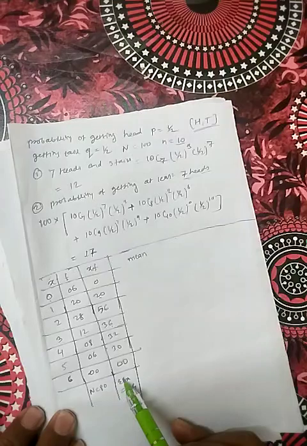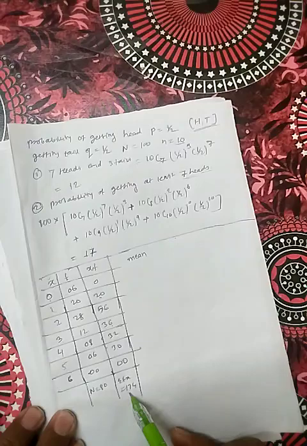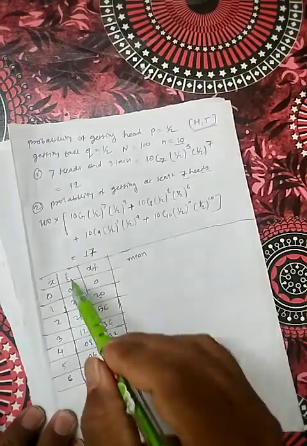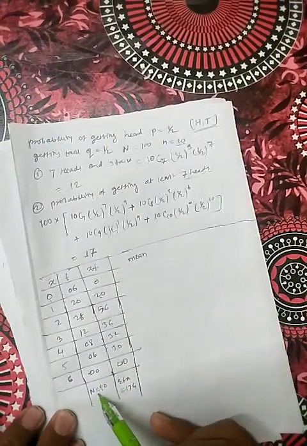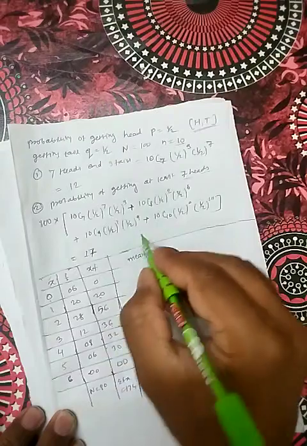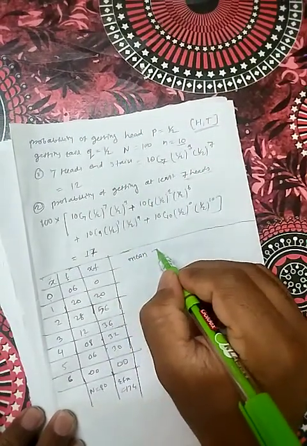So summation of f of x is 174, and total N equal to 80.